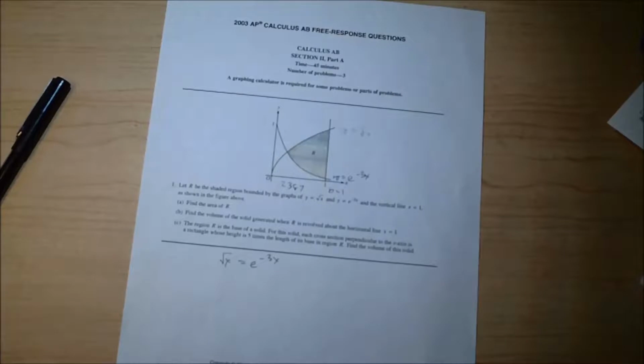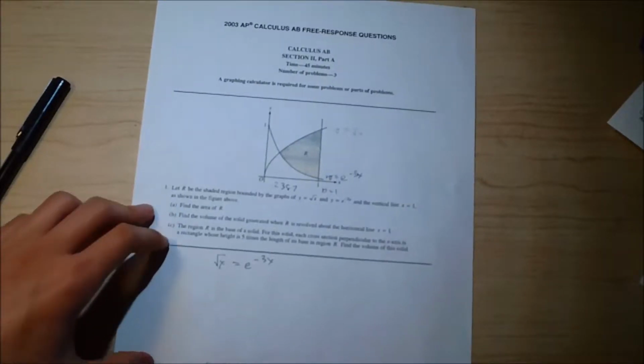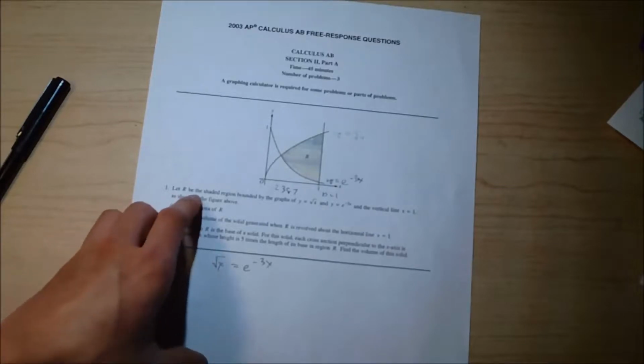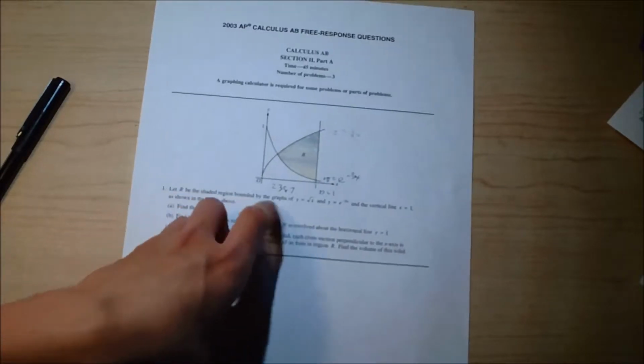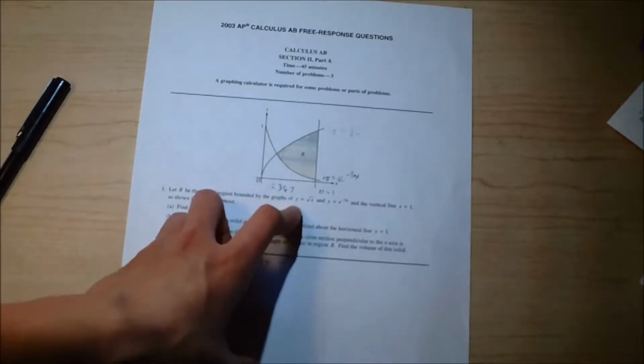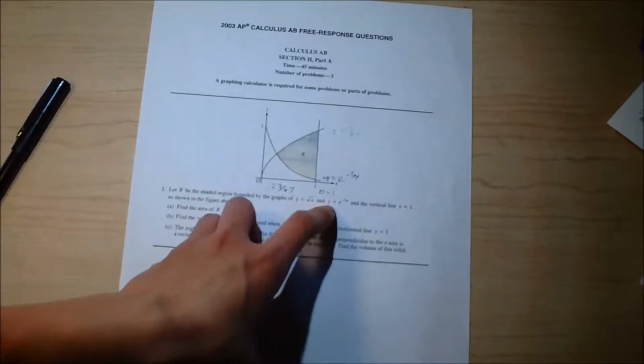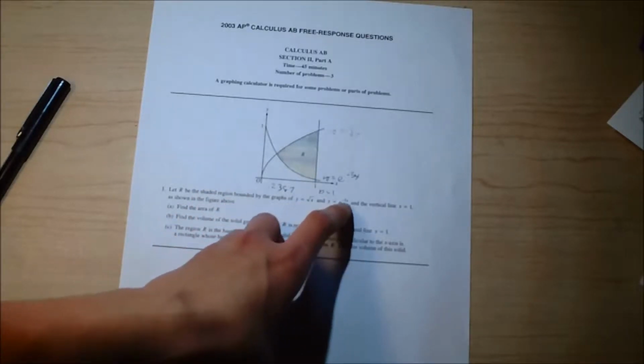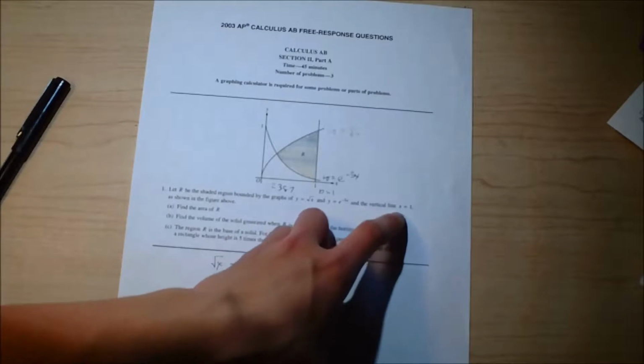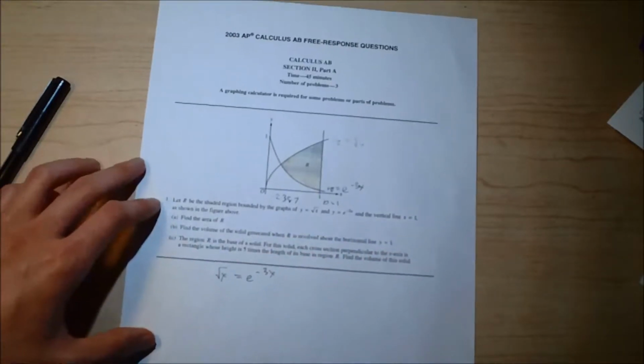Hello everyone, today we're going to be doing number 1 from the 2003 FRQ. What's given to us is that R is the shaded region bounded by the two functions y equals root x and y equals e to the negative 3x, and that there's a vertical line x equals 1.